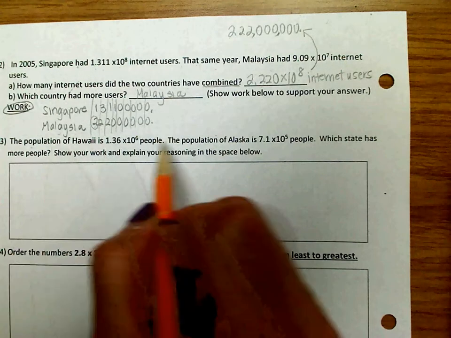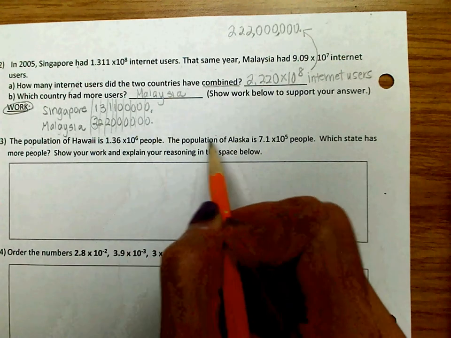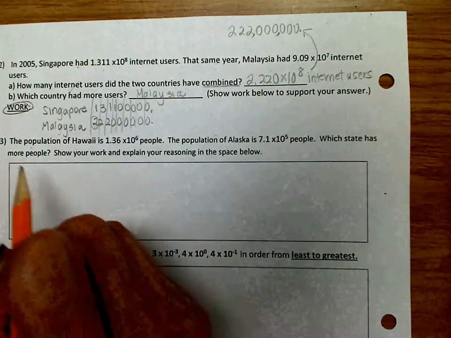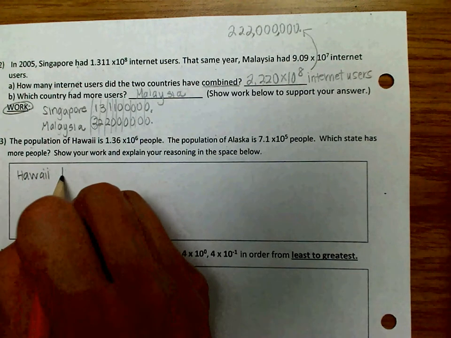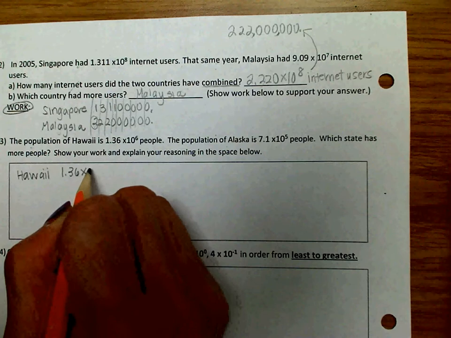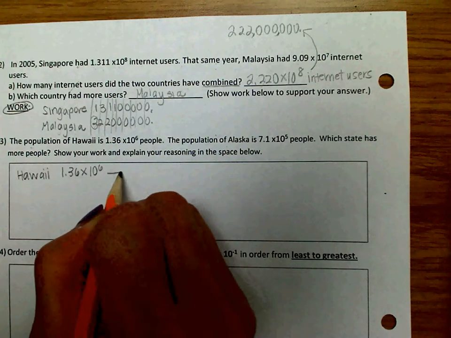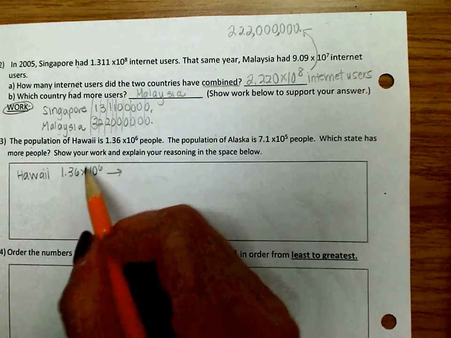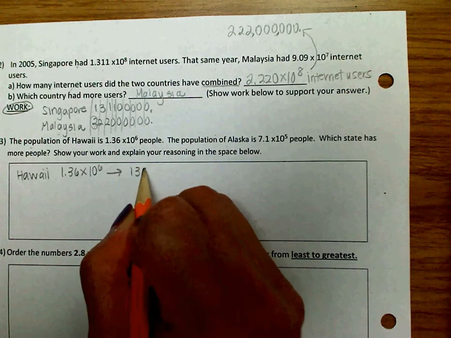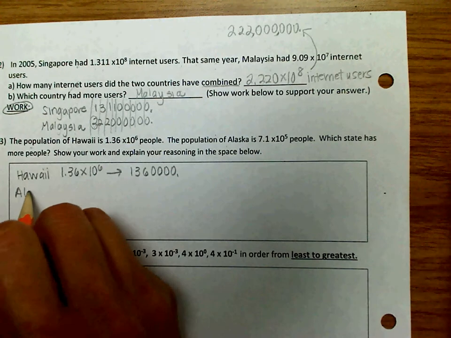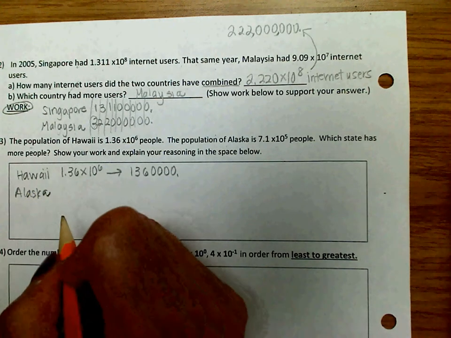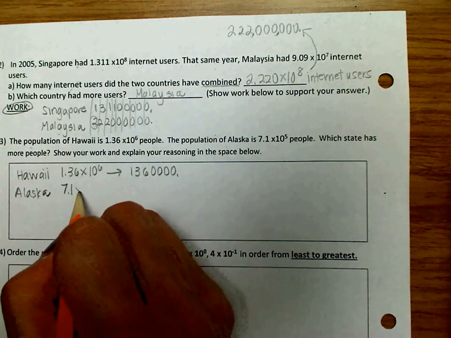The population of Hawaii is, and then the population of Alaska is, which state has more people? So let's figure out how many. It's probably best to put it in standard form. So 1.3 times 10 to the 6 people. Move the decimal 6 places to the right, so 1, 2, 3, 4, 5, 6. And then Alaska, which is bigger than Hawaii, but let's see the population there, 7.1 times 10 to the 5th.